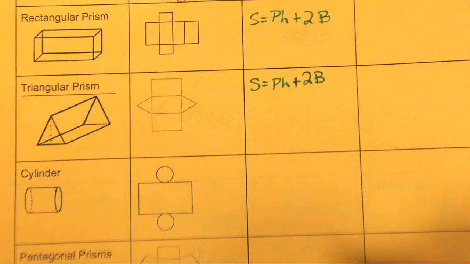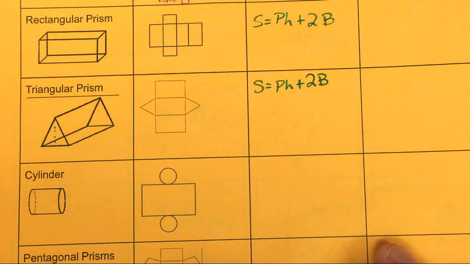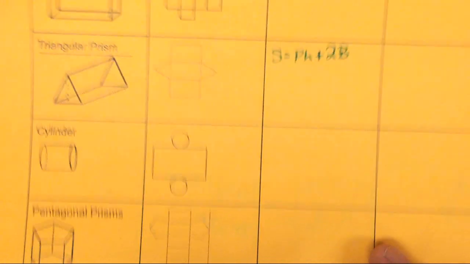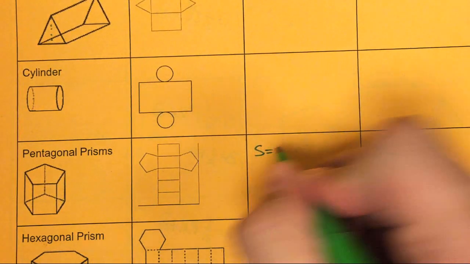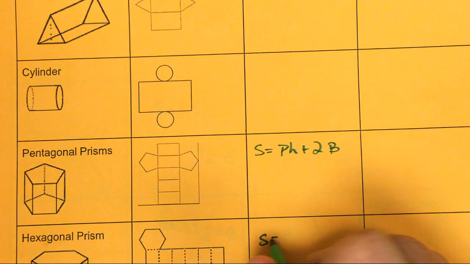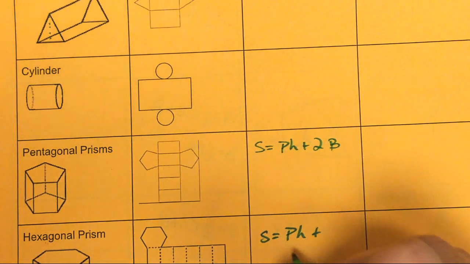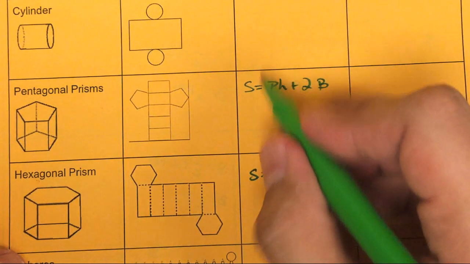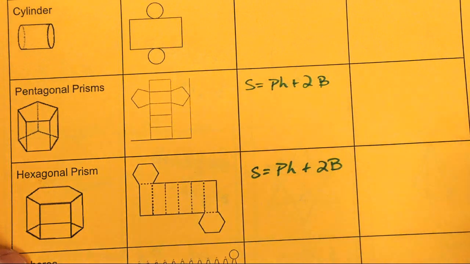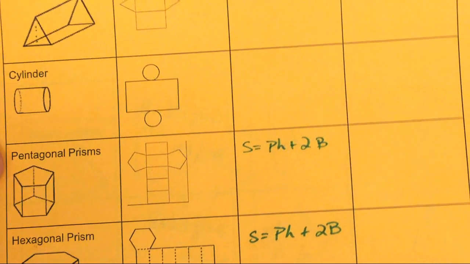All right, let's skip the cylinder for right now since it has a different formula. Let's go to pentagonal and hexagonal prisms as well. Those have the same formula, but notice that the area of the base is going to be different on each of these. The perimeter times the height is still going to be the lateral surface area on both, and then the 2B is the area of the two bases. We'll do an example in a minute.